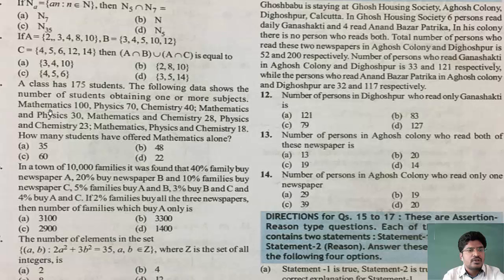Okay, no problem. 100 students have taken mathematics, 70 students taken physics, 40 students taken chemistry. That means the number of students in mathematics is 100, in physics is 70, in chemistry is 40.